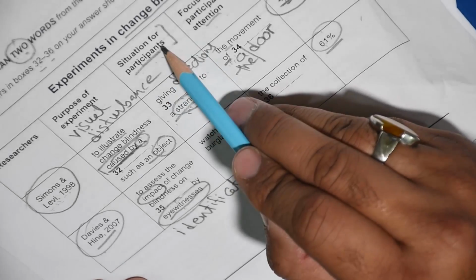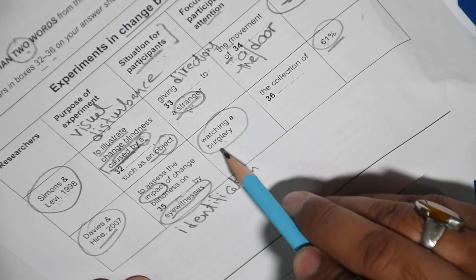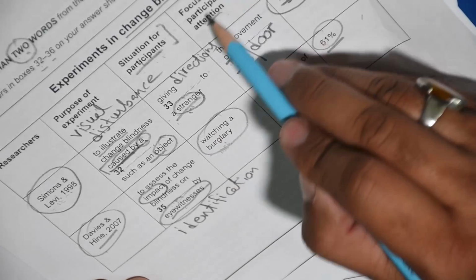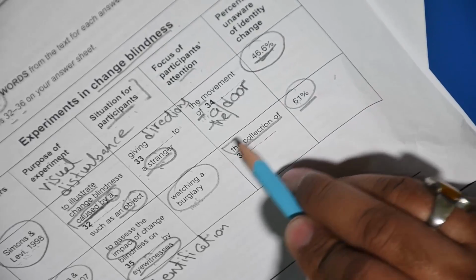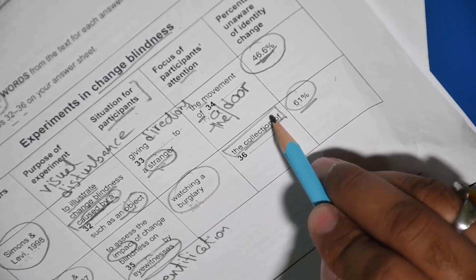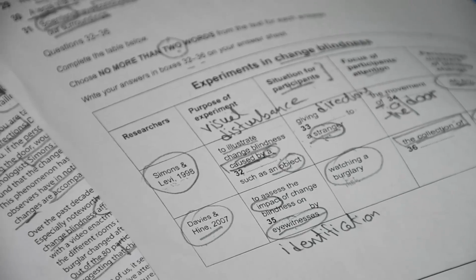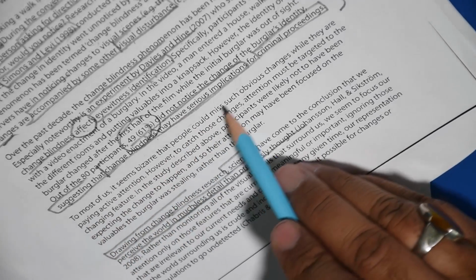Next, the situation for participants, watching a burglary. Now we are going to read about the burglary, and then the focus of participants' attention. The collection of, this is so simple, the collection of some objects. Now they are talking about the burglary. This really helps, and this is linked, and 61%. The collection of dash, watching a burglary, and the collection of dash.